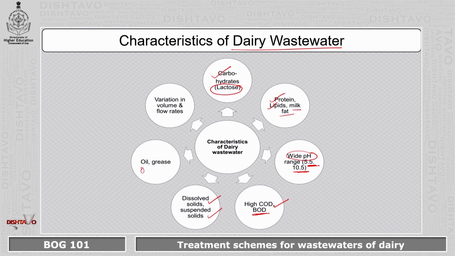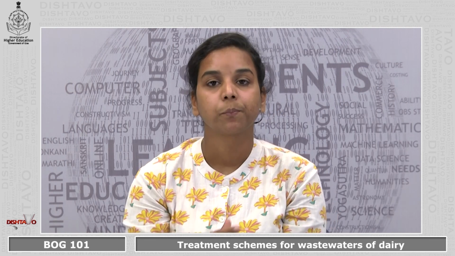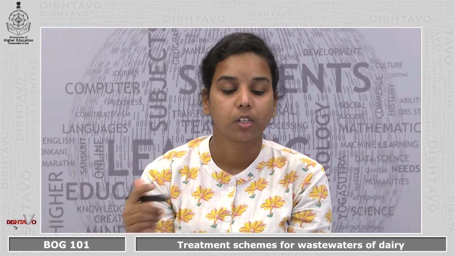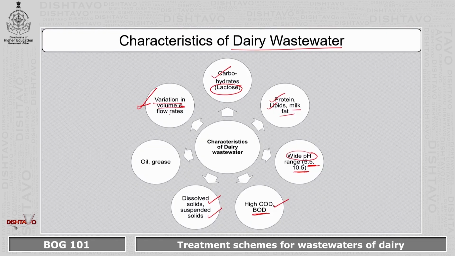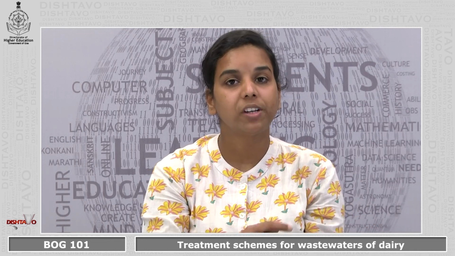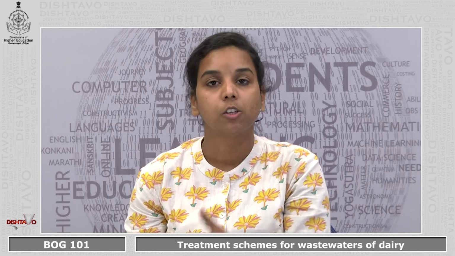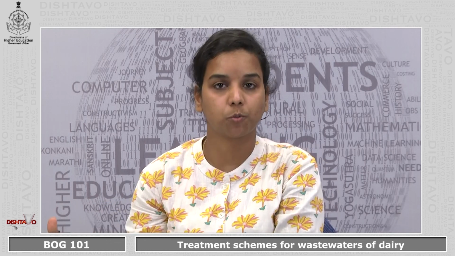Secondly, since it is milk, it has a lot of oil and grease content. Also, the dairy industry is not a simultaneous processing unit, it is sequential. So one after the other processing units are followed. That's why there is a lot of variation in the volume and also a lot of variation in the flow rate. Like one processing unit has finished the process, so it will discharge its wastewater. Then the second processing unit will be there, and then it will further discharge its wastewater. So what will happen? There will be a variation in the released wastewater.